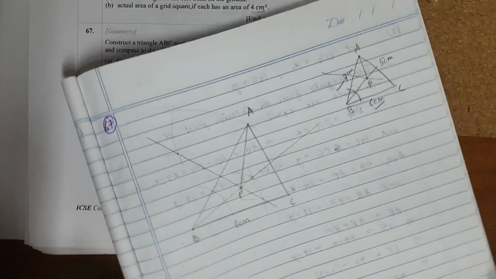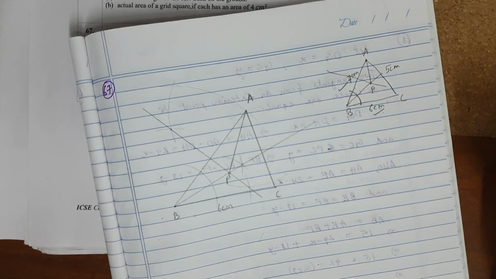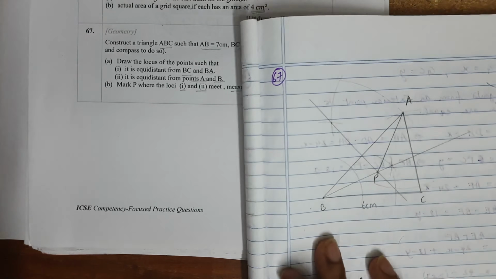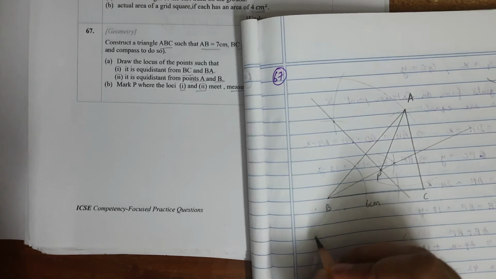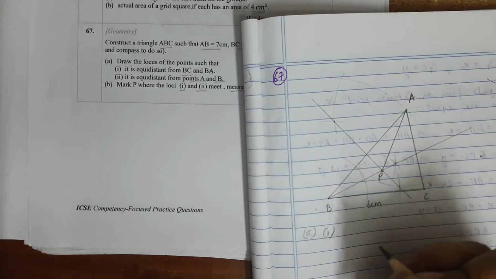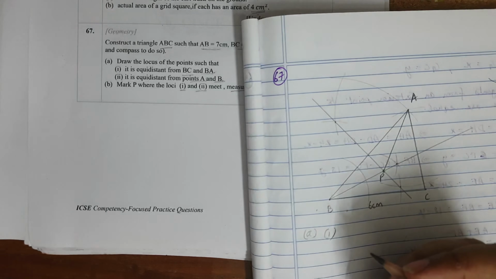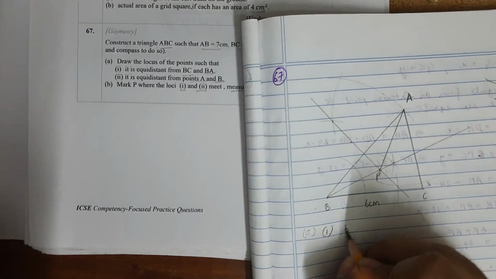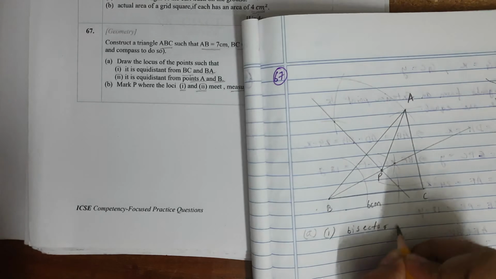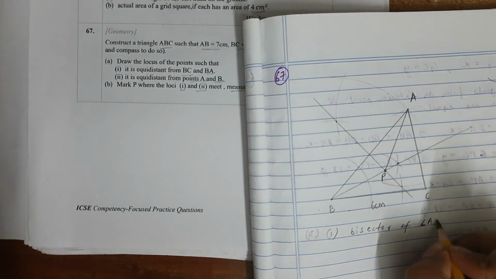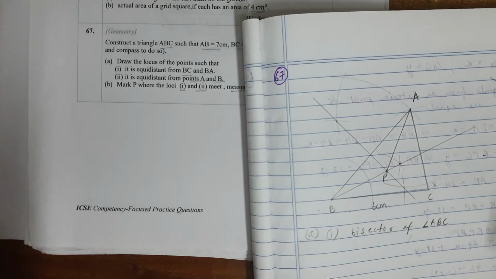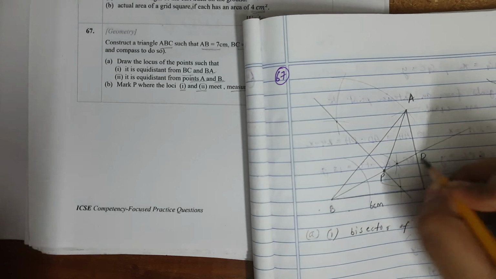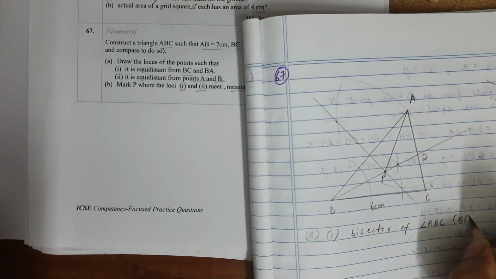Okay, so below the construction I have to write some details. I need to write the answer for the locus. So part A1, locus of points equidistant from BC and BA. I have to write it is bisector of angle ABC. If you want to label, let's say this point is D, so that is BD.